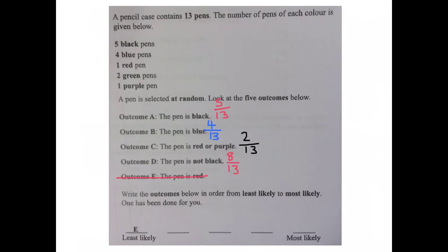Well, the outcome that is most likely has the highest number. So that is outcome D. If we go back down to the least likely, then we're looking for the small numbers. So outcome C has 2 chances in 13. Again, we're getting bigger as we go up our probability line. The next statement would be outcome B. It's got 4 chances. And then outcome A, it's 5 chances in 13.